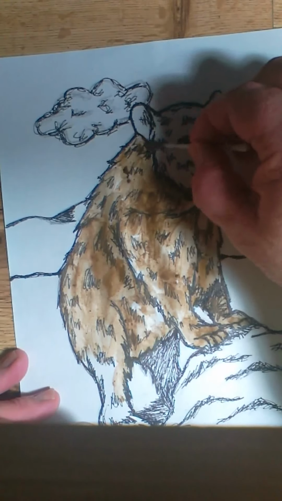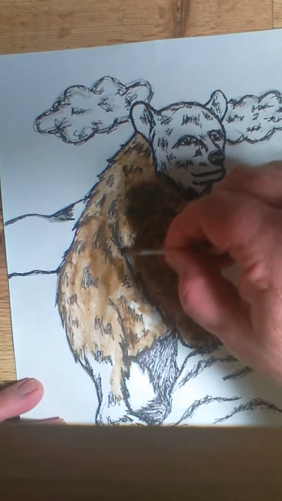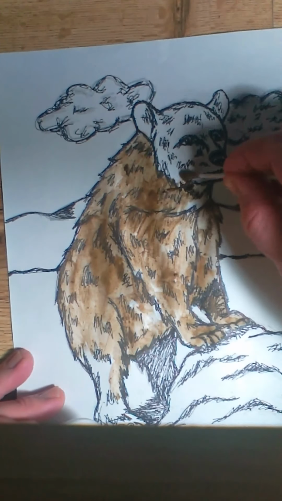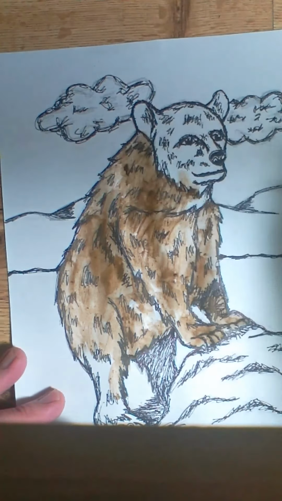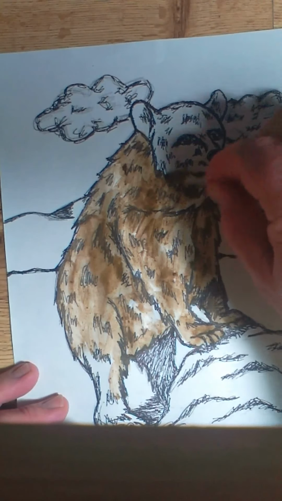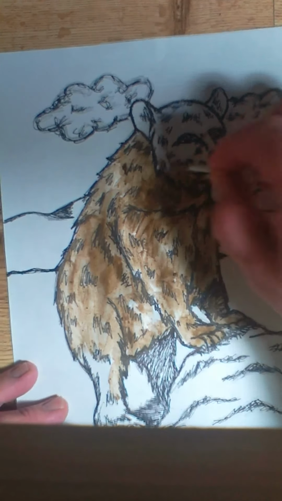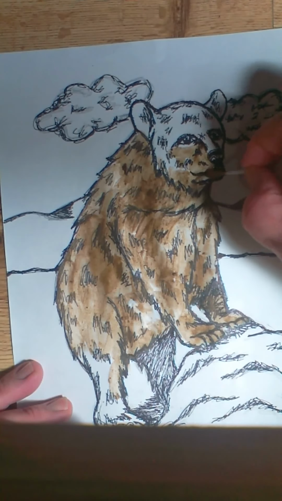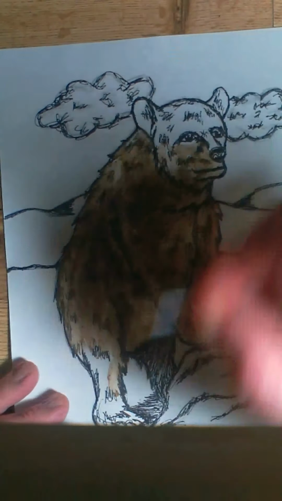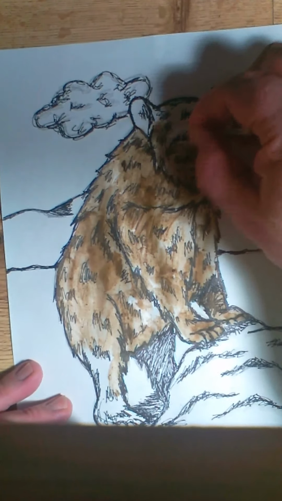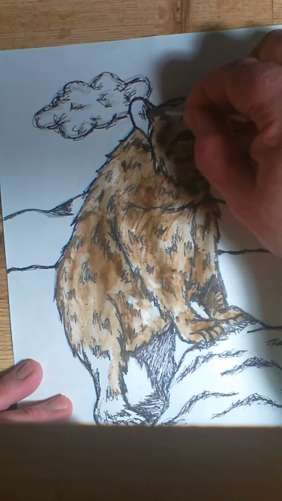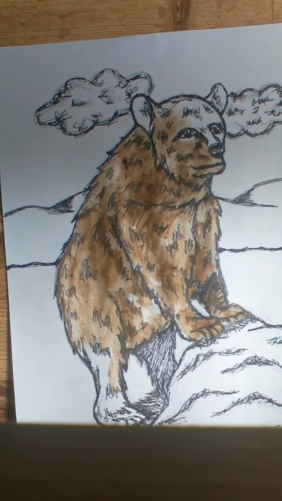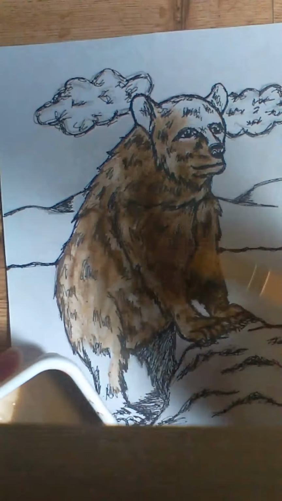Now, it's not quite as effective as my paintbrush is. Let me get that root off of there. It's not quite as effective, but it's still, I think, quite useful. Okay, so there's the answer to whether or not the Q-tip works. I think it does. Okay, back to my paintbrush here.